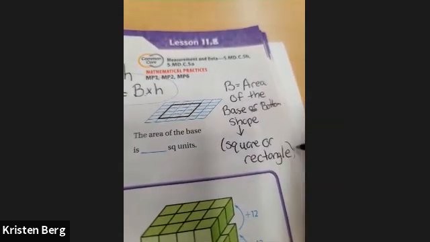Now, next year, you're going to see other things, and that is why big B times H works for everything, because sometimes you're going to have a pyramid, or a cylinder that you're going to find the volume of, as well as other shapes. So this is the one that they generally use up in the middle school, because this is universal.